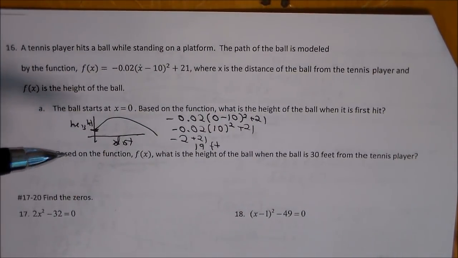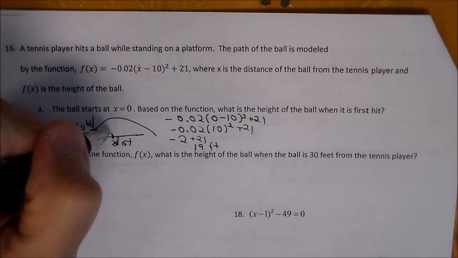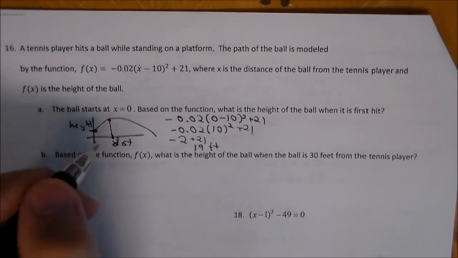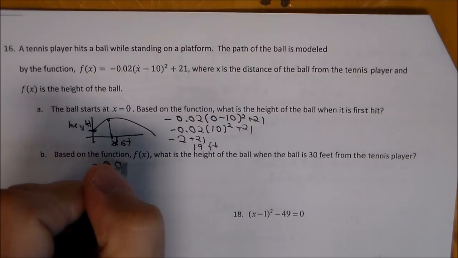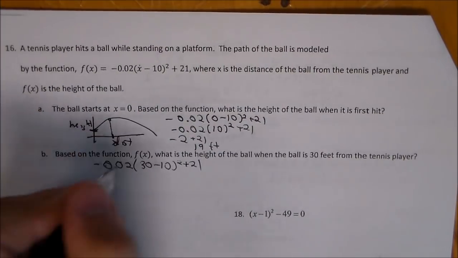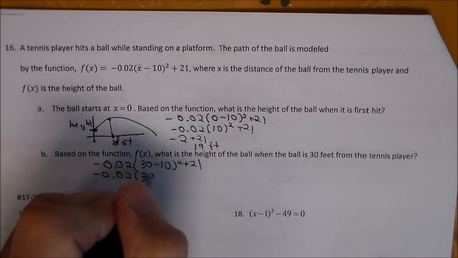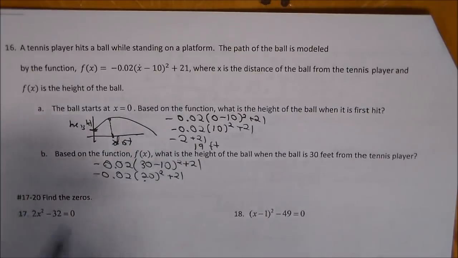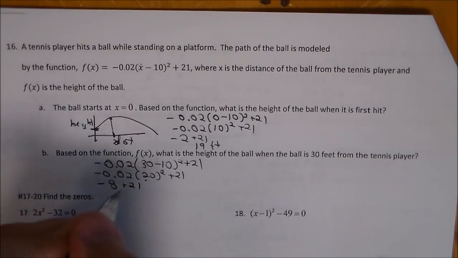Now, based off the function, what is the height of the ball when it's 30 feet away? So now if it's 30 feet, we want to figure out the height. So we're going to go negative 0.02 times 30 minus 10 squared plus 21. With order of operations, we're going to go 20 squared right here. That's 400 times 0.02 gives us 8. So that's negative 8 plus 21. That comes out to be 13 feet as the height.